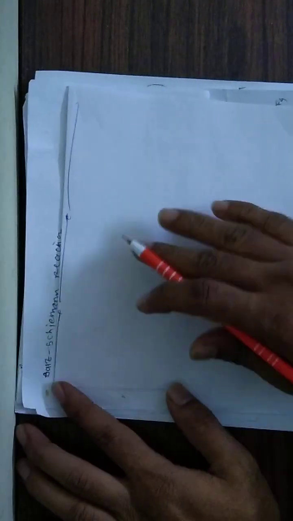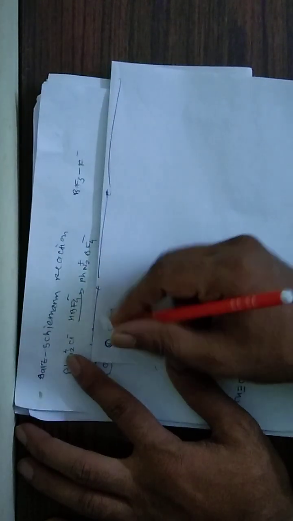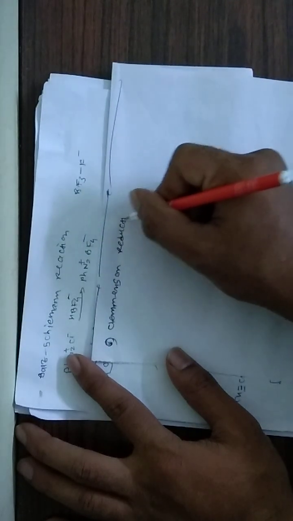Hello everyone. Now let's start one of the important name reactions for JEE Mains, Advanced and NEET exams also. Today's reaction is, I think, the 6th reaction: Clemmensen reaction, Clemmensen reduction. This reaction is used for the reduction of especially carbonyl compounds, meaning aldehyde or ketone, not for others.